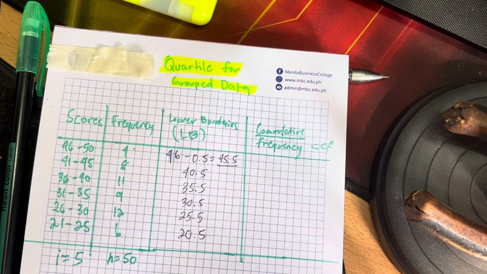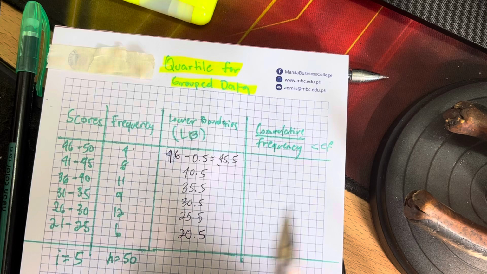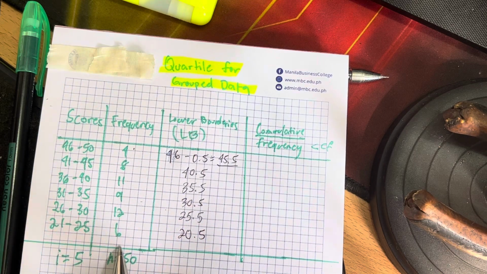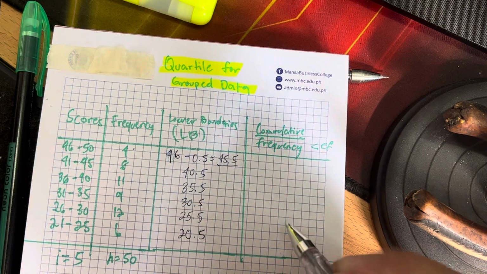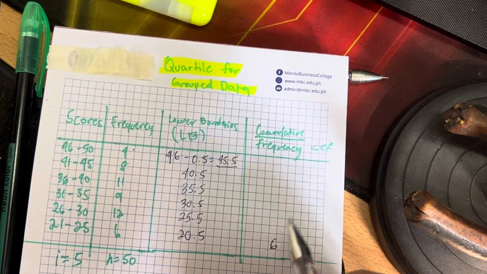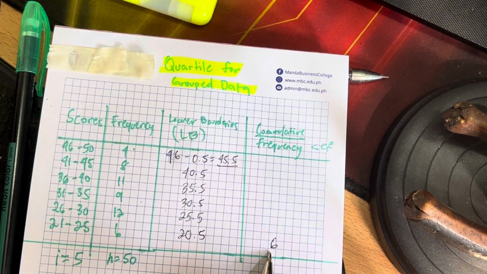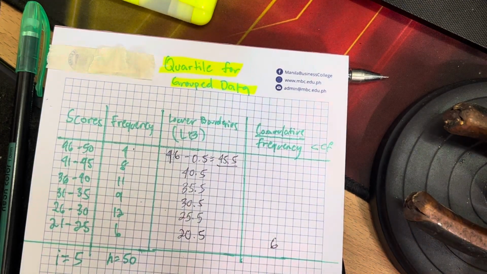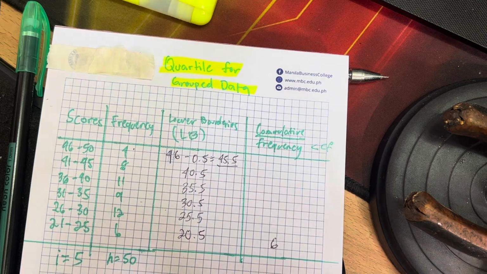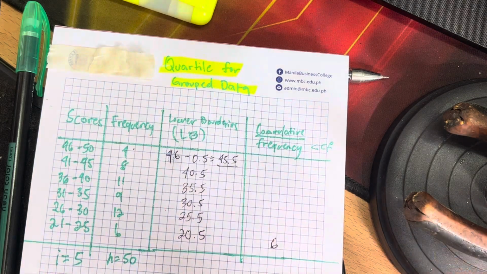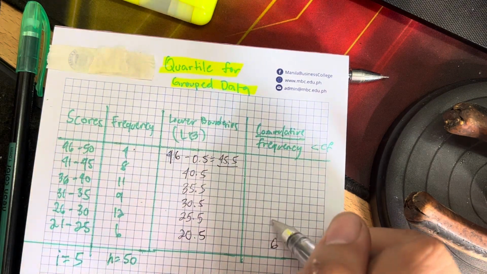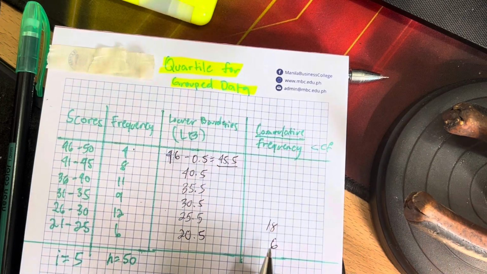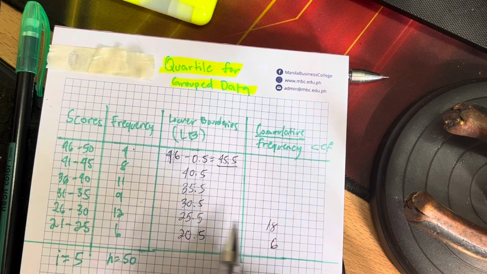And next one, we have the cumulative frequency. How can we get the cumulative frequency? So we will start at the lower value. First, copy the first value, that is 6. Then the next number would be added to the next number, which is 12. So 6 plus 12, diyan natin siya i-add. 6 plus 12, that is 18. Okay, ganun lang, 6, copy, then the next number is 12. So 6 plus 12, that is 18.